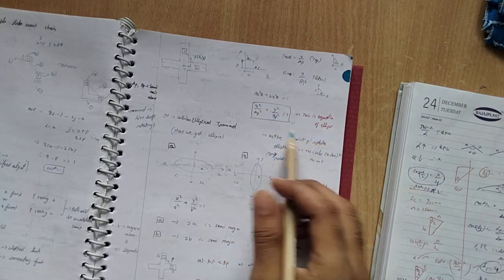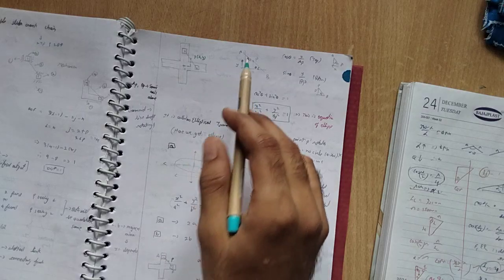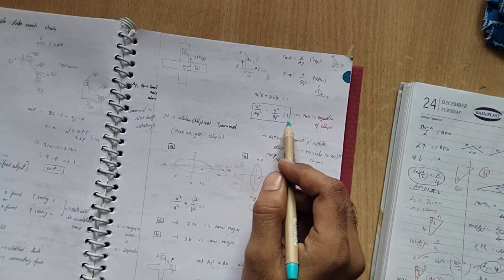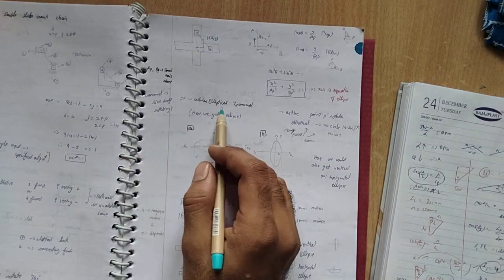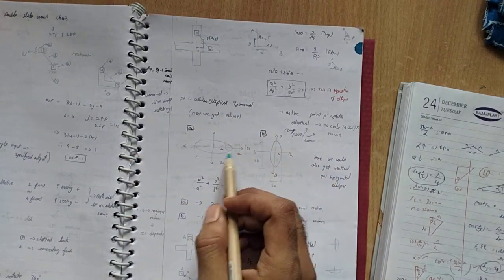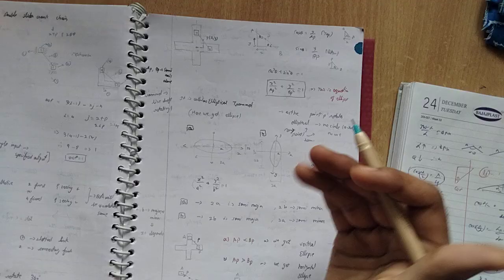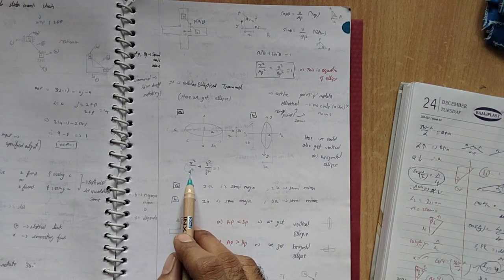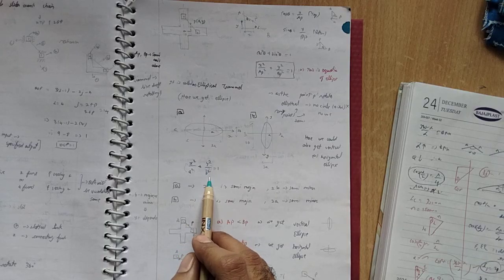Okay, so this is the equation of an ellipse. x square over AP square plus y square over BP square equals 1. So you can see it is called an elliptical trammel. Here we get an ellipse, this entire thing. Suppose you can see x square divided by a square plus y square divided by b square equals 1.